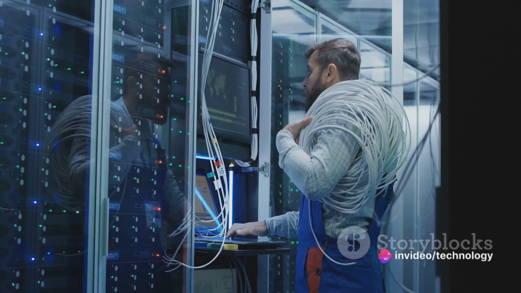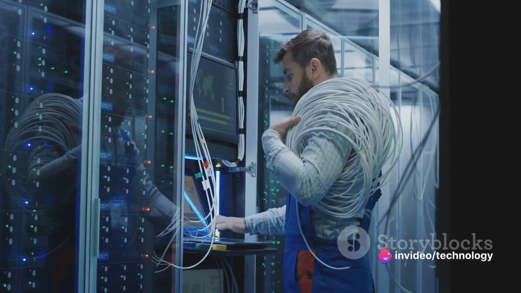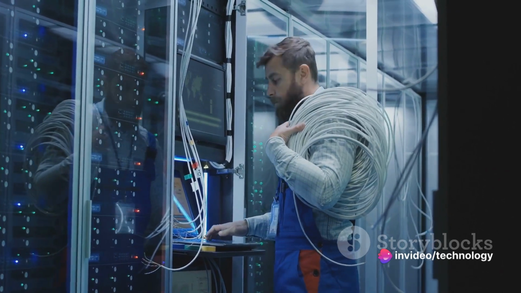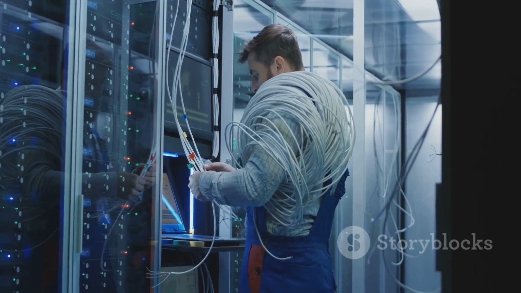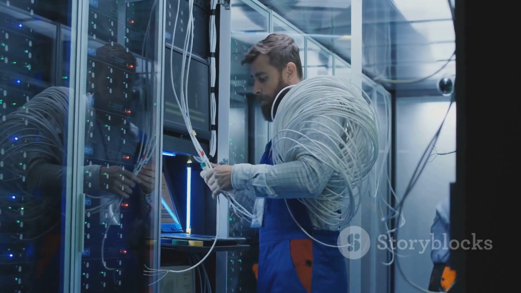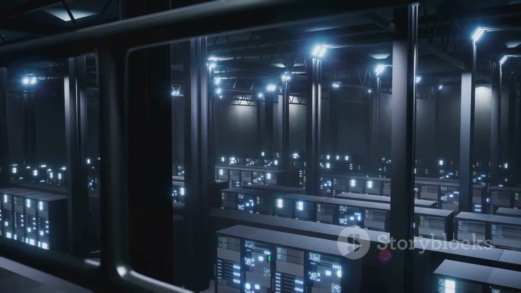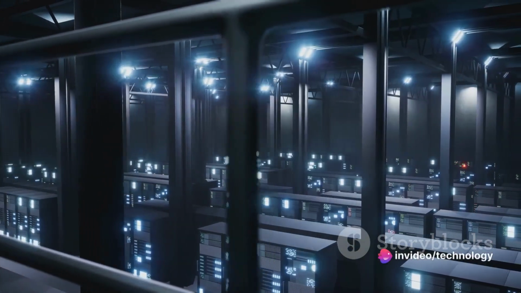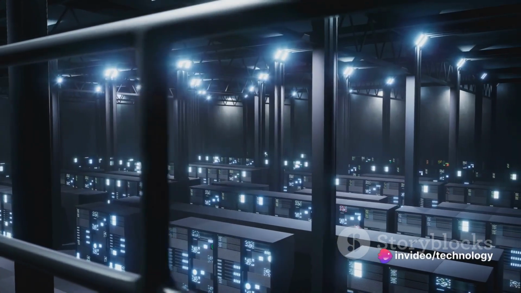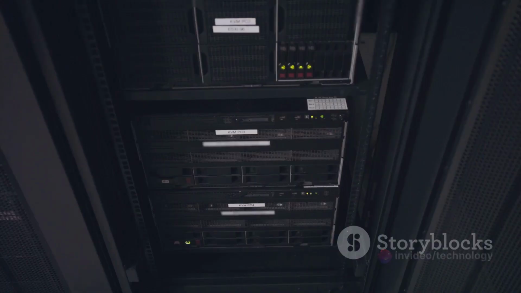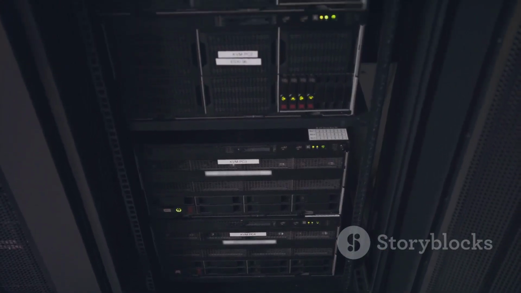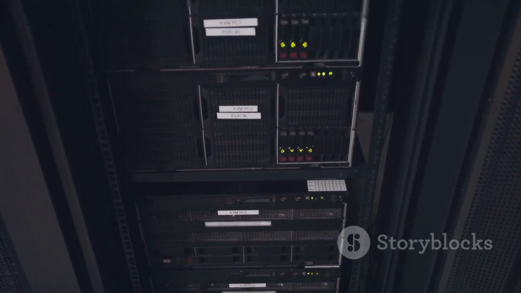Each application or service running on a server is assigned a specific port number. This number allows the server to know which application the incoming or outgoing data is intended for. Think of it like this. A server is a massive, bustling apartment complex, and each port is an individual apartment. Just as the mailman uses apartment numbers to deliver mail to the correct resident, a server uses port numbers to direct data to the correct application.